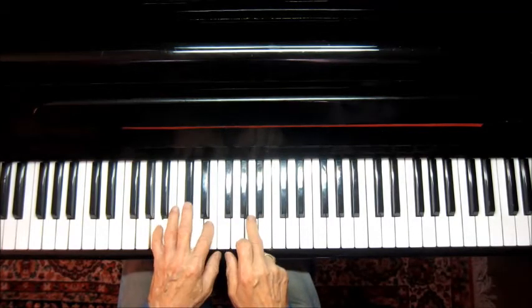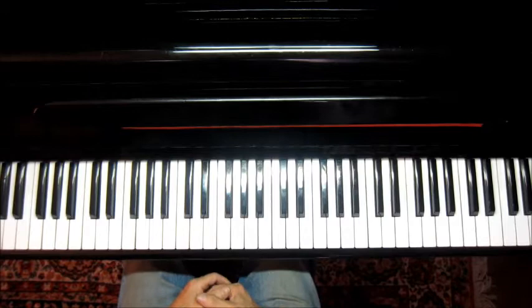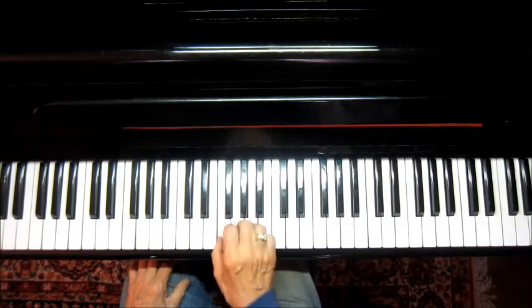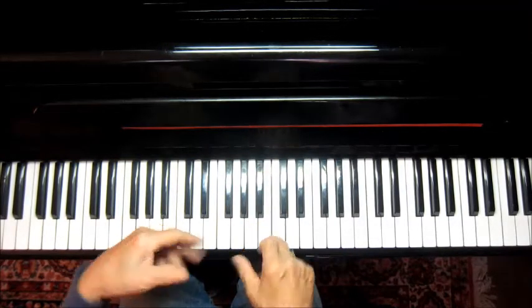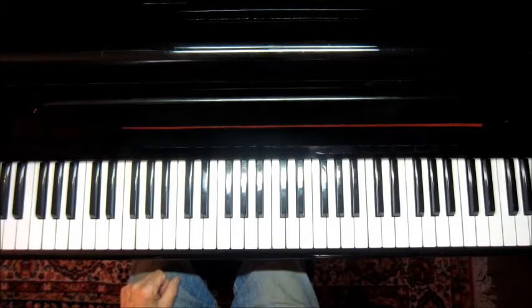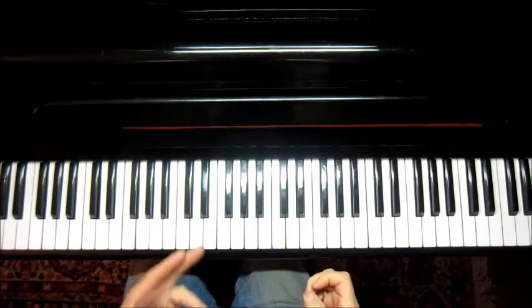Now occasionally they do end on the dominant, the fifth note of the scale. Another Carpenters song, Rainy Days and Mondays Always Get Me Down, does exactly that.